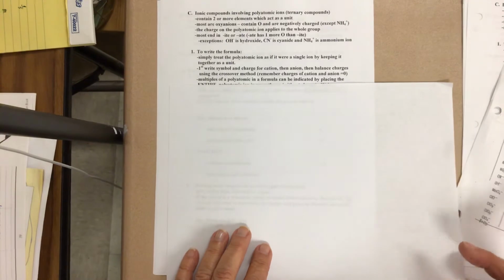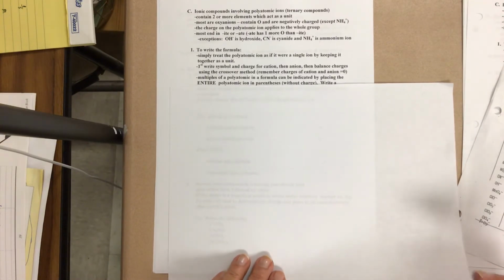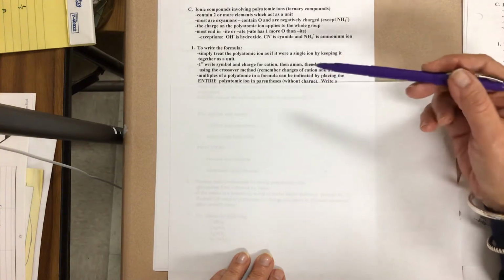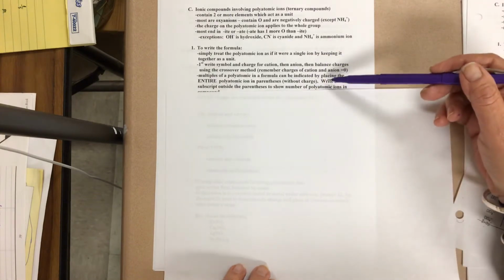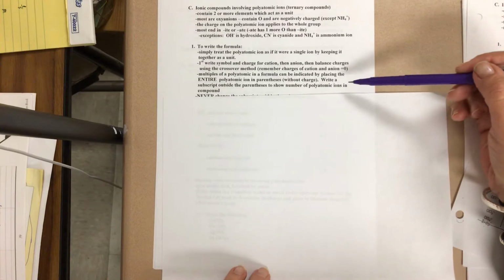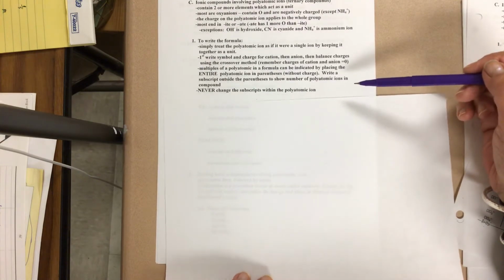If you have to have more than one of your polyatomic ion, you will put the entire polyatomic ion in parentheses without the charge. Make sure you keep its subscripts intact. Write a subscript outside the parentheses to show the number of polyatomic ions in the compound. Never change the subscripts within the polyatomic ion.